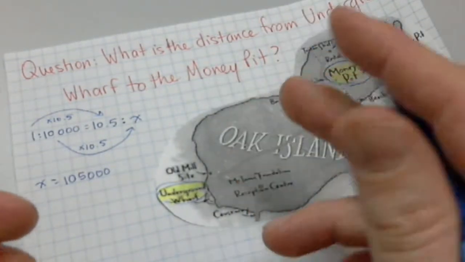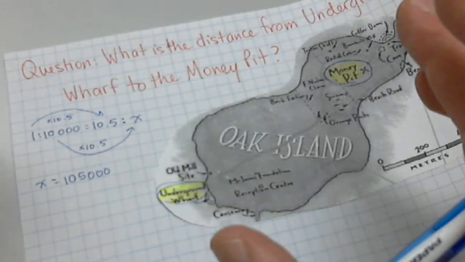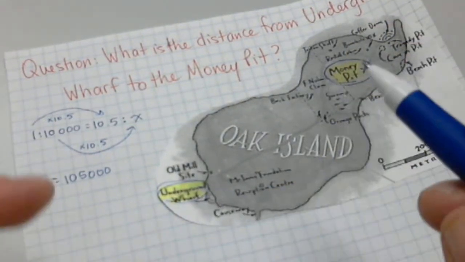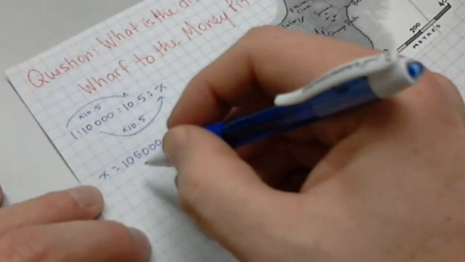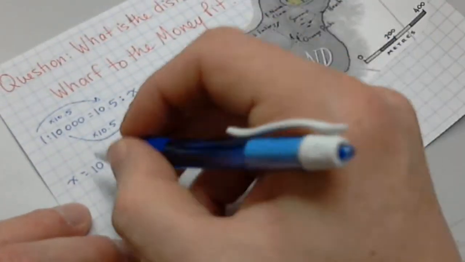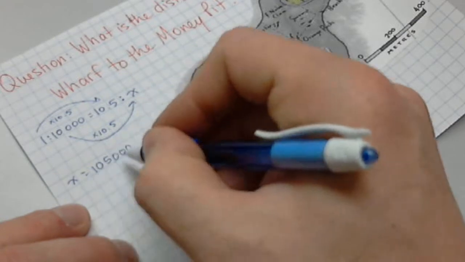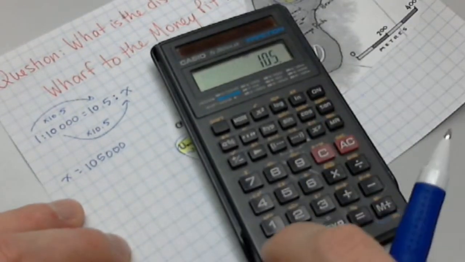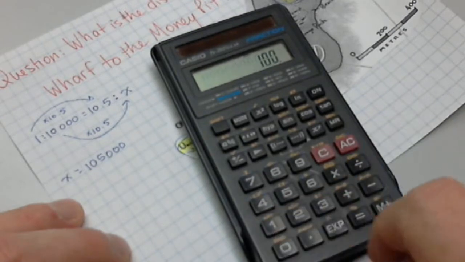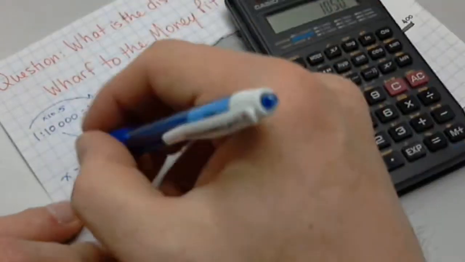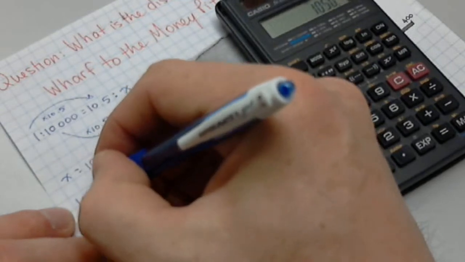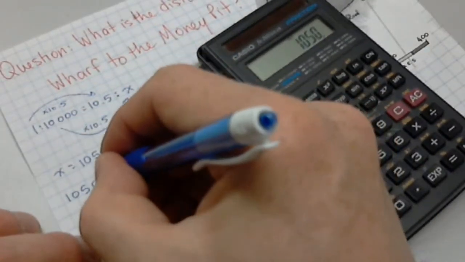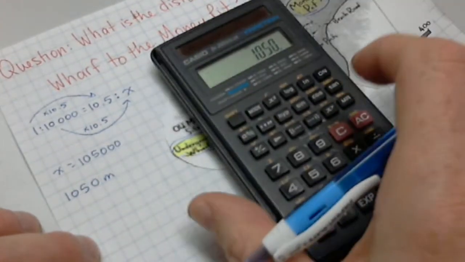Now, when we're talking about distances on a map like this, you need to think about what's the most appropriate answer. Almost always, it's not appropriate to say a distance between two places in centimeters. So if we convert from centimeters to meters, we can take 105,000 and divide it by 100, which means that it's actually 1,050 meters from Underground Wharf to Money Pit.